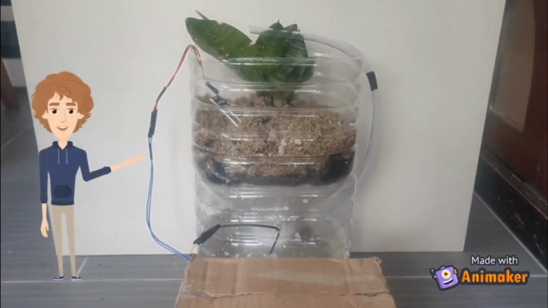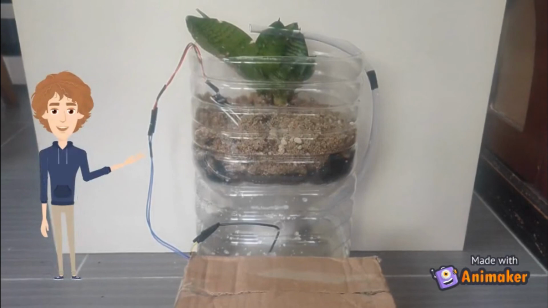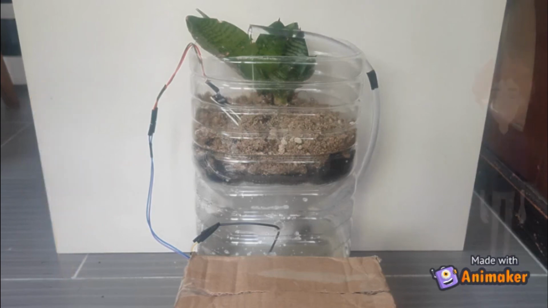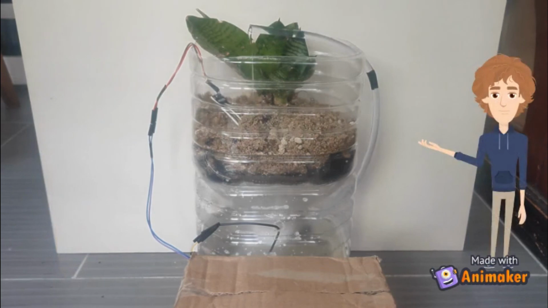If the sand is dry, the DC water pump will pump out water through the water tube. When the sand is wet, the DC water pump will stop pumping the water.